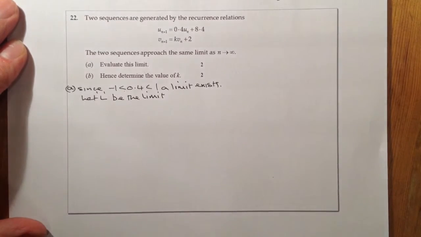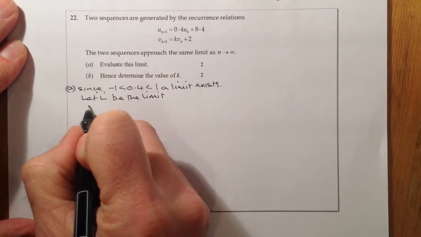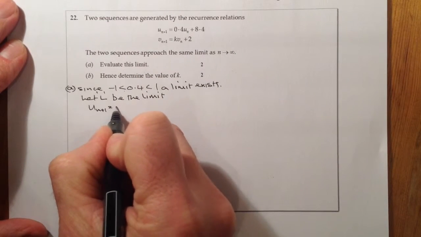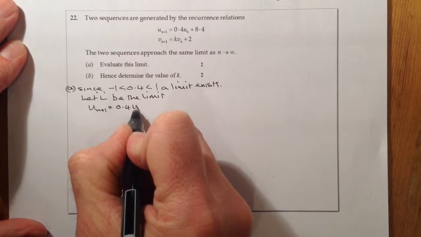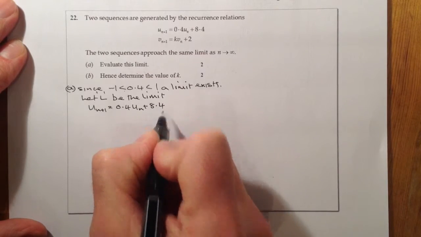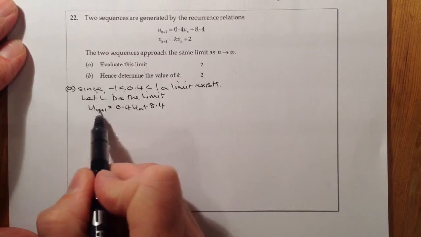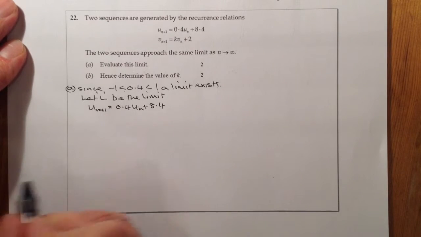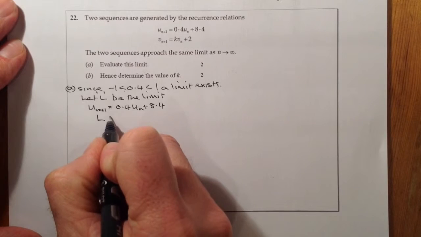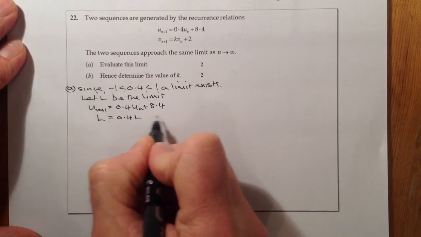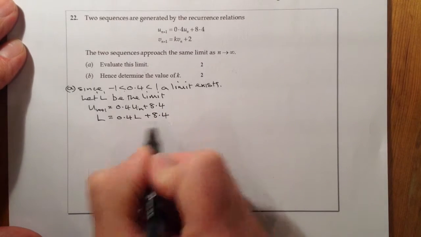Right, so I'll write down the recurrence relation first of all, and from there I'm going to substitute L into these two places here, and then I'm just going to work through and calculate the limit. So I've got L is equal to 0.4L plus 8.4.